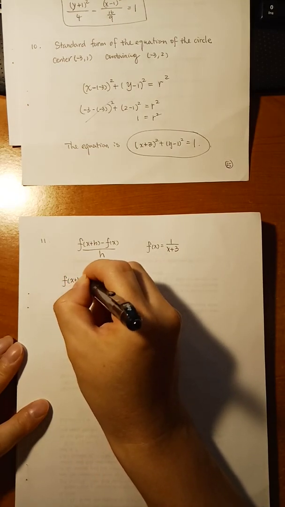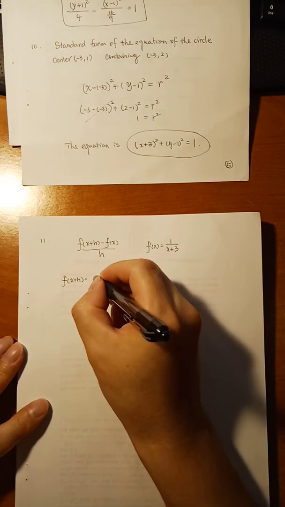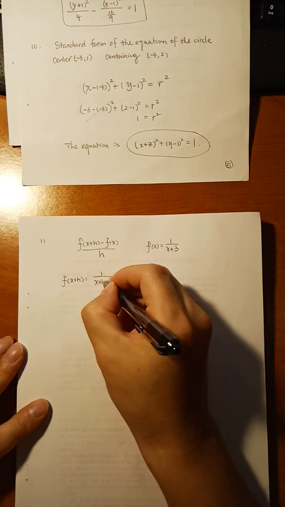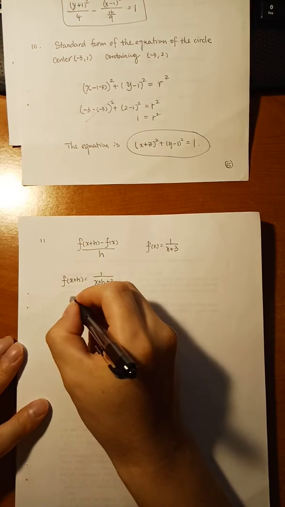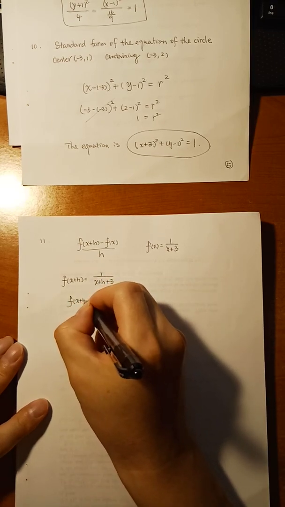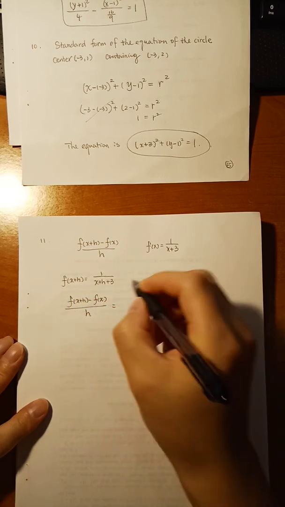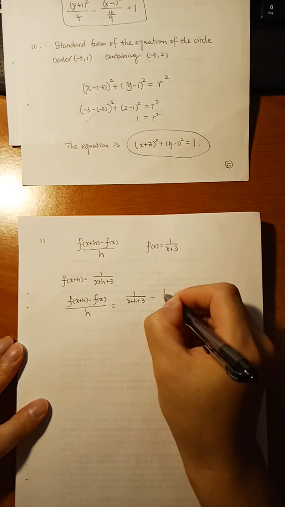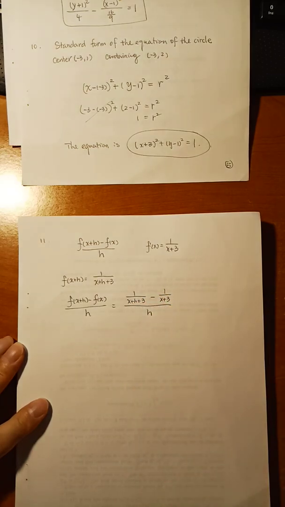First, let's figure out what f of x plus h is. f of x plus h is 1 over... whenever you see x, you write x plus h. So x plus h, and plus 3. Okay? And then let's check f of x plus h minus f of x, over h. So it's 1 over x plus h plus 3, minus 1 over x plus 3, all over h.